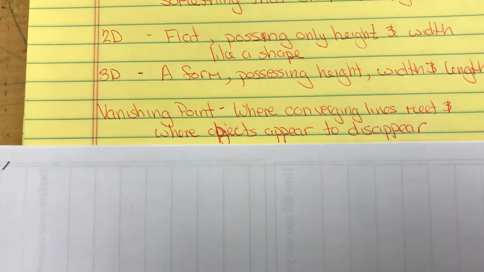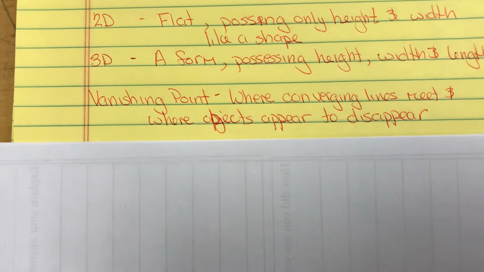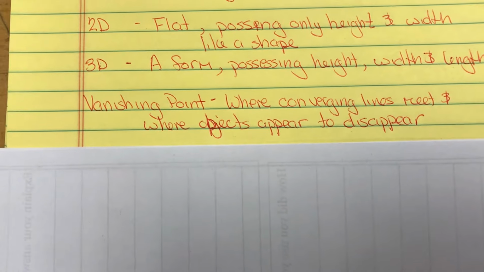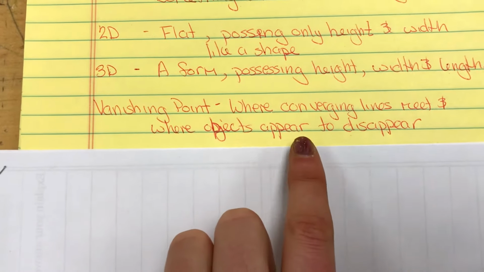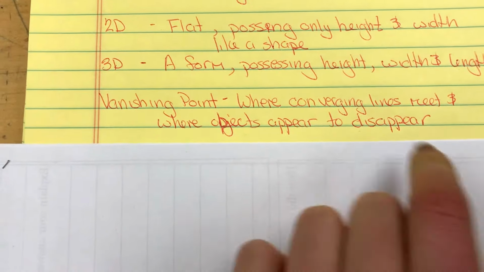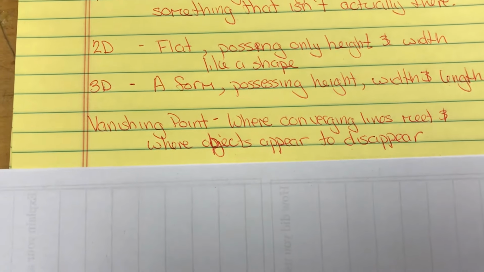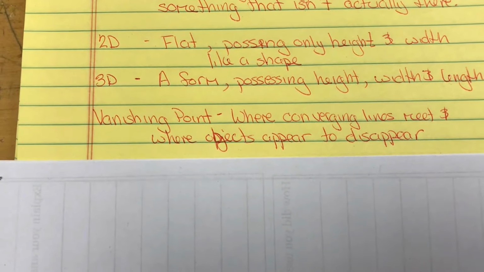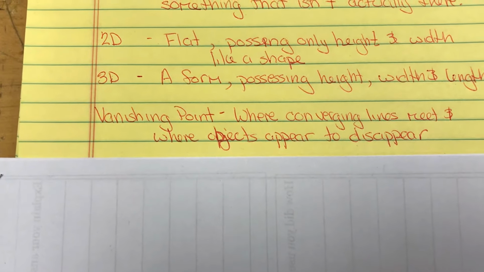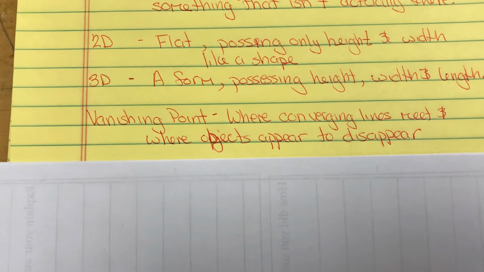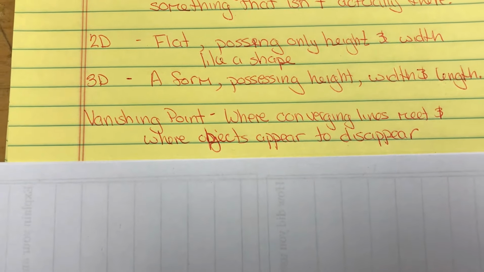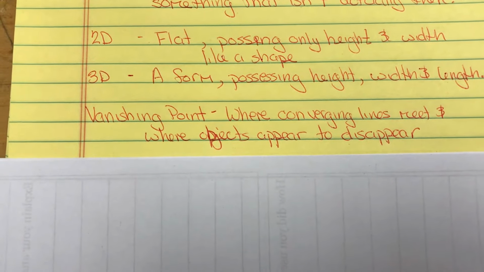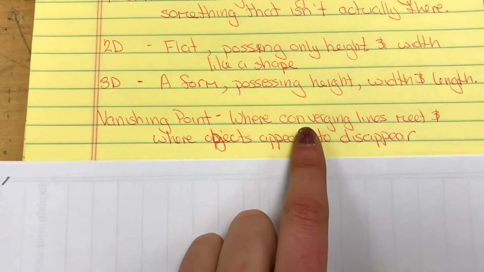Vanishing point. This is when things get really exciting. Vanishing point is where converging lines meet and where objects appear to disappear. So, where objects appear to disappear, let's tackle that one first. If you were to stand by the side of the road and then watch a car as it drives away from you, especially if you're in a location where it's flat, eventually that car will look like it disappears. Where it disappears is called the vanishing point. I'm going to come back to this one.